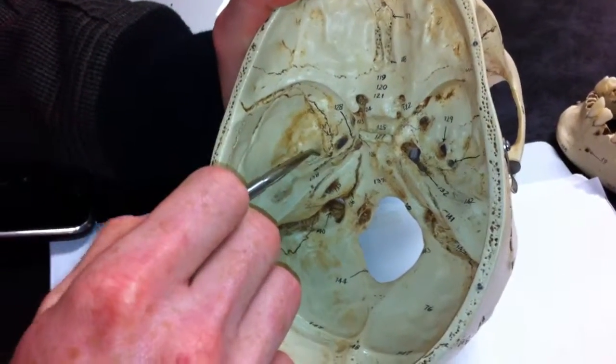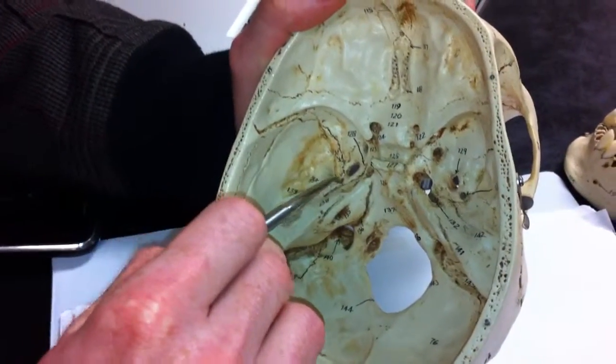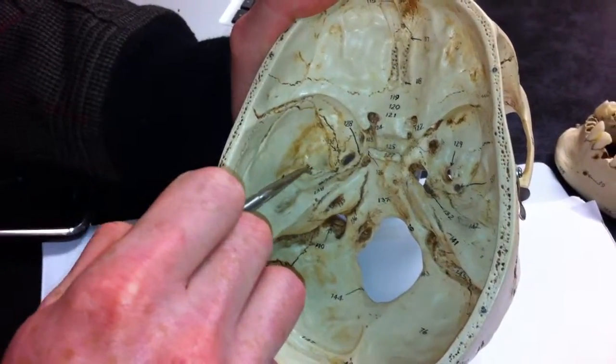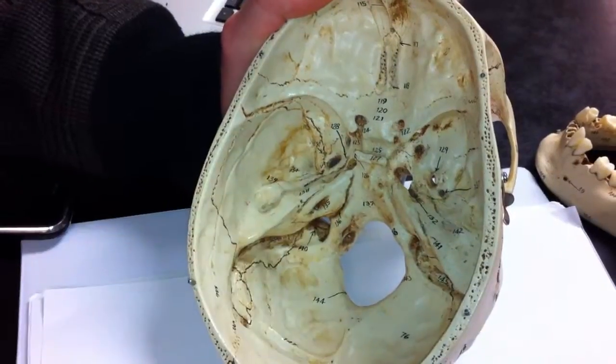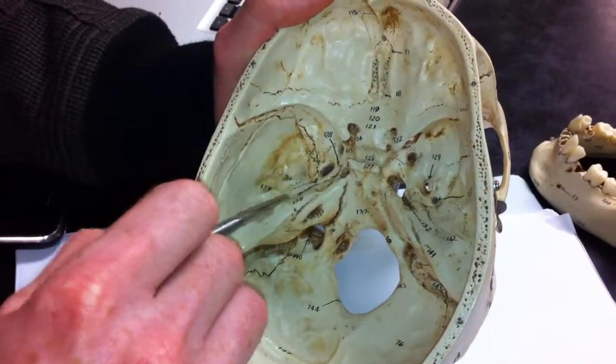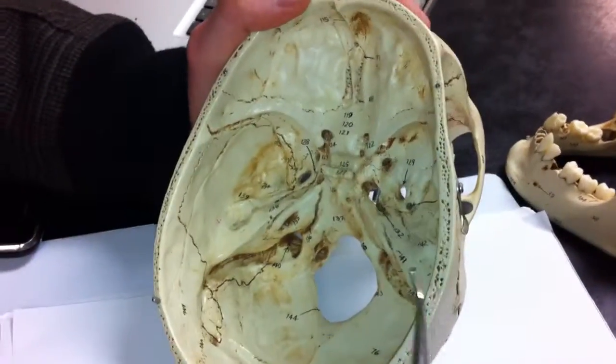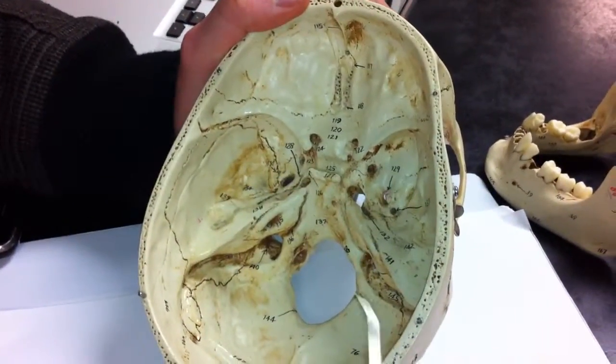Depression for the trigeminal ganglion. It's in this right here. So this is real vague. So it's lesser petrosal nerve, greater petrosal nerve, and depression for the trigeminal ganglion should be right around here. In terms of number, I don't know what number it is. I think it'd be worth checking.